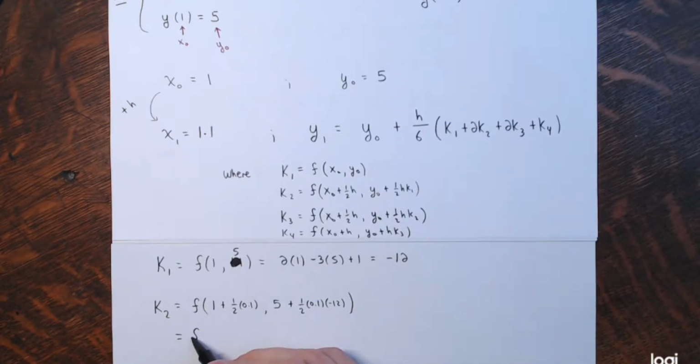So this is f at 1.05. And then 0.05 times negative 12, 5/100ths times negative 12, would be negative 60/100ths, or negative 6/10ths. So 5 minus 6/10ths is 4.4.